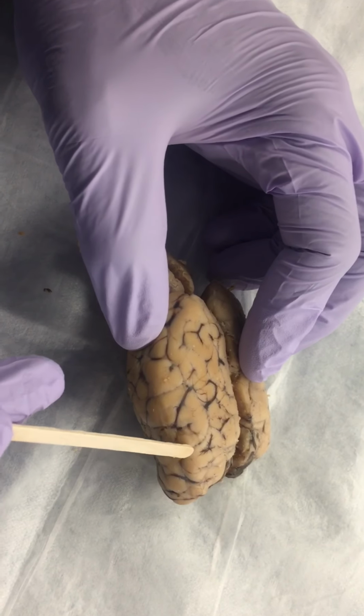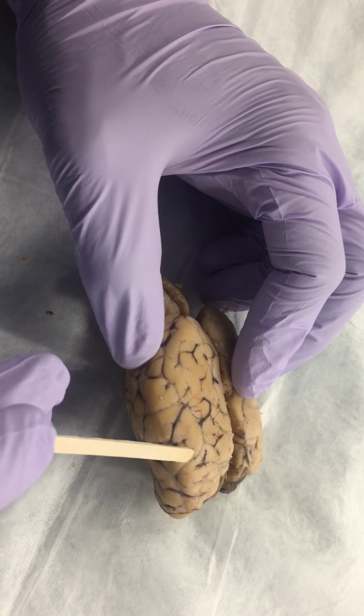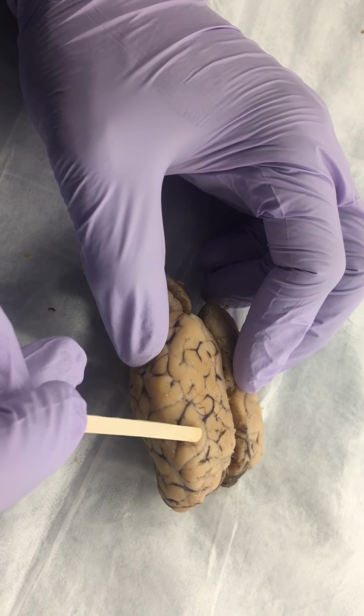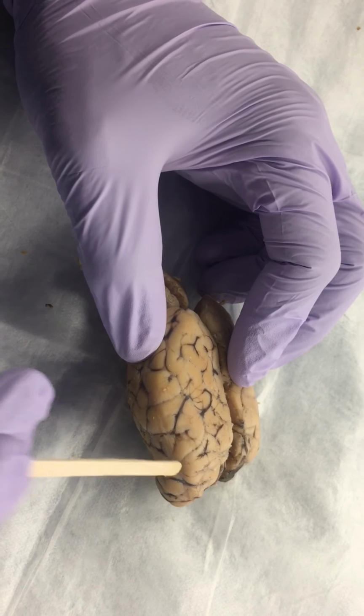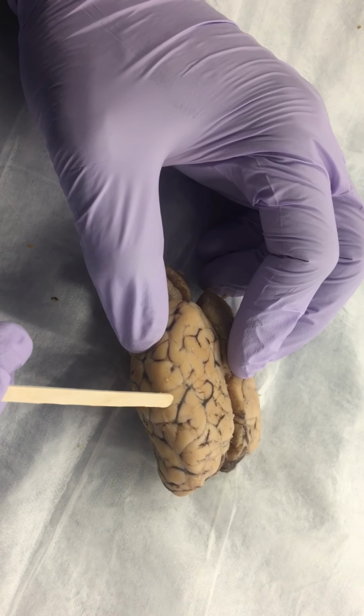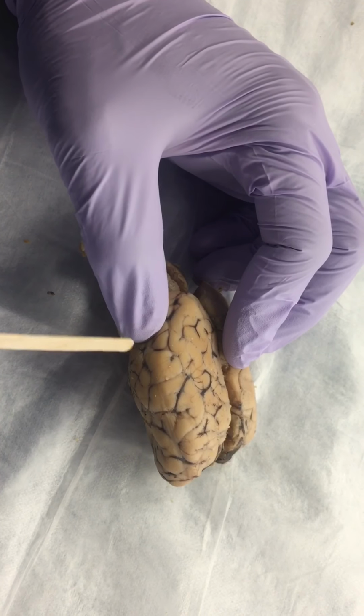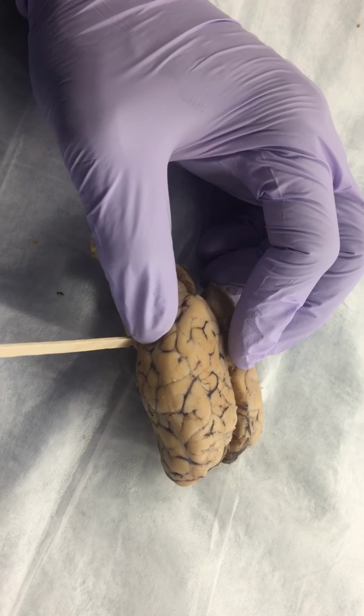We have the gyri and the sulci, which are the folds and fissures right here. They're going to be separating the sulcus and the gyri. So right here is the central sulcus. It winds up and down. It's going to be separating the frontal lobe from the parietal lobe.